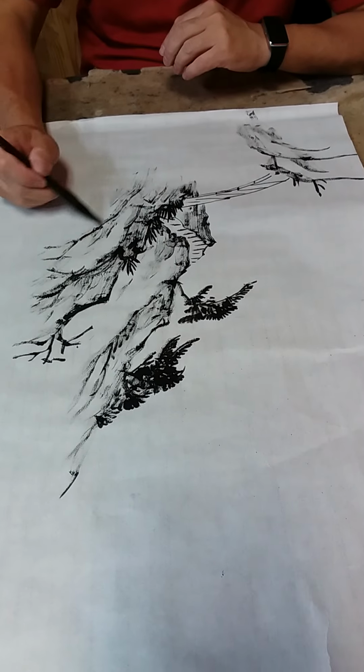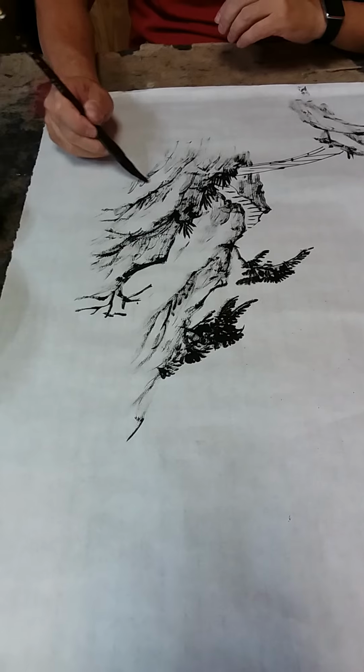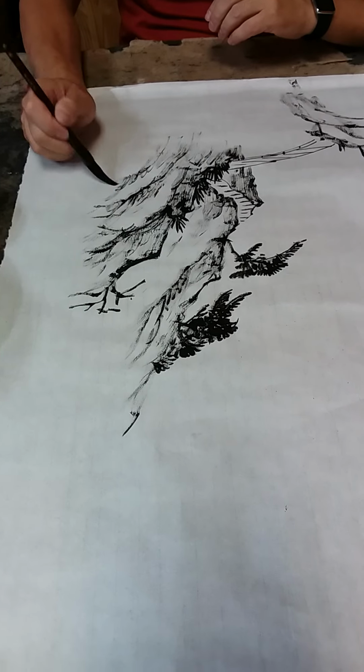It's the same thing now, layer by layer. So you must rub until the end. Rub until layer by layer.